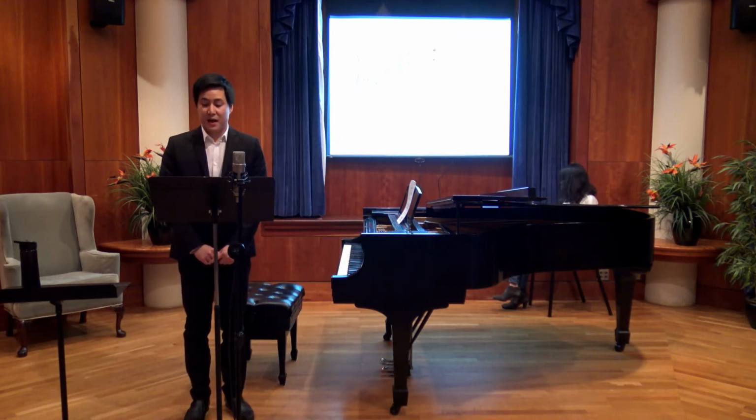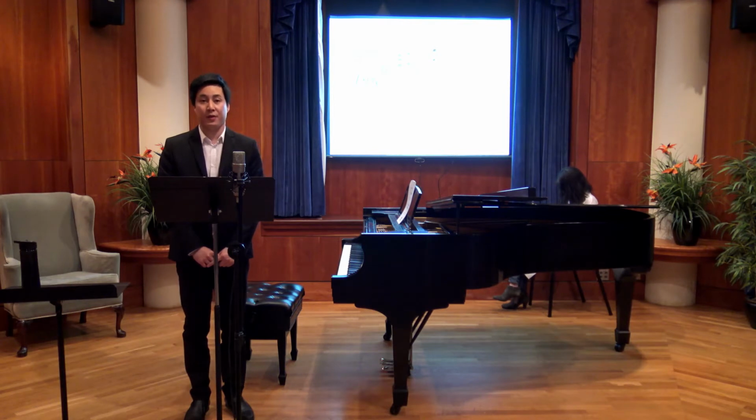Here is another example of how McDowell develops the three-note motif and the introduction theme into a new theme. He turns the Scotch snap rhythm to grace notes and expands the dotted rhythms.